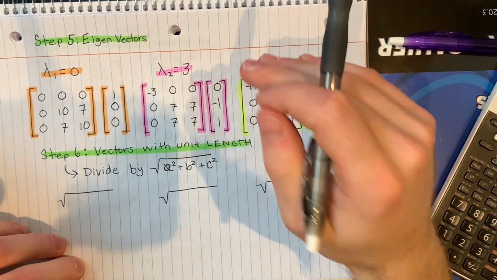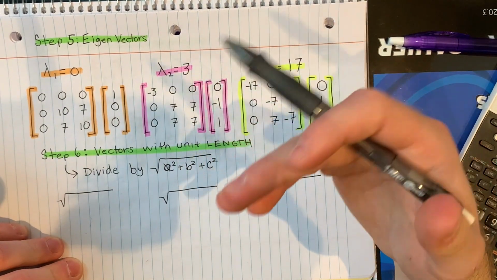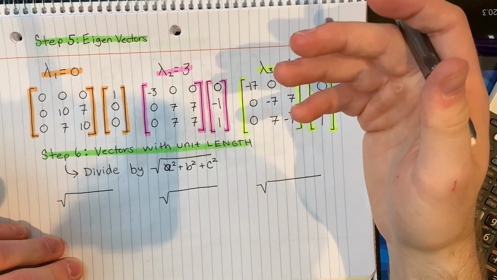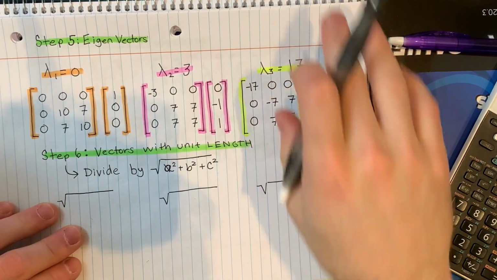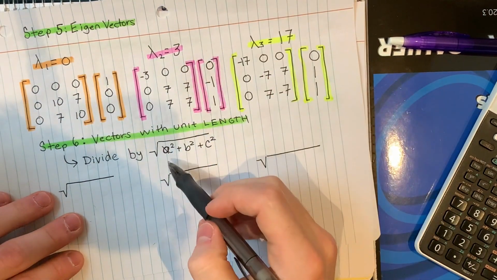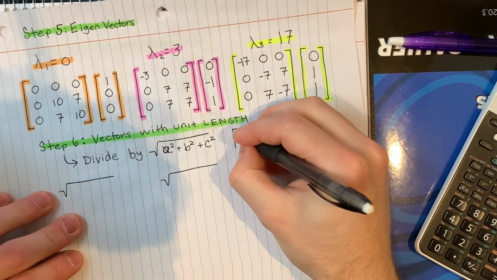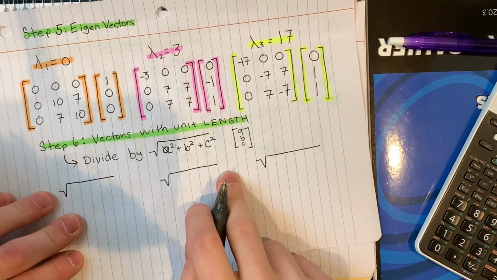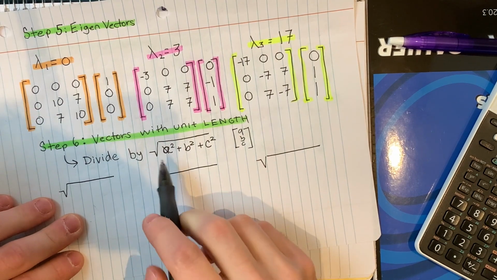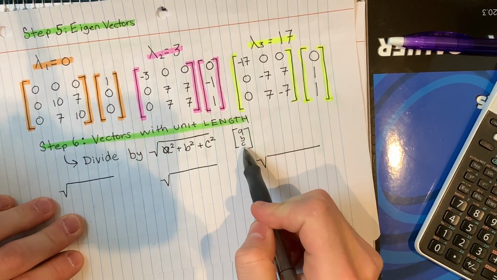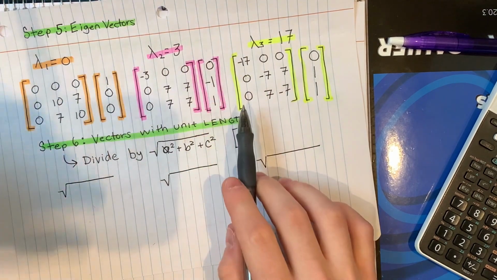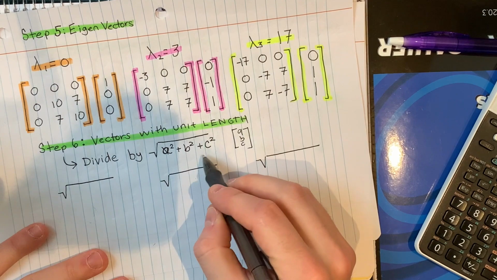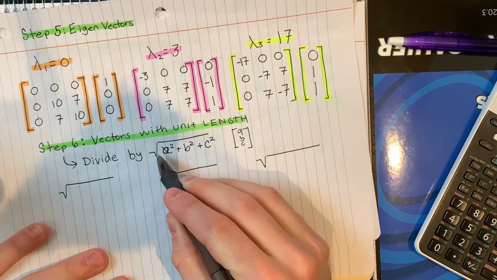Now for the eigen decomposition, we're usually going to want a vector with unit length 1. The way to get those: let's say we call these vectors A, B, and C. I hope you can see that, it might be too small. We want to take the entries of our eigenvectors, square each of them, add them, and then find the square root.